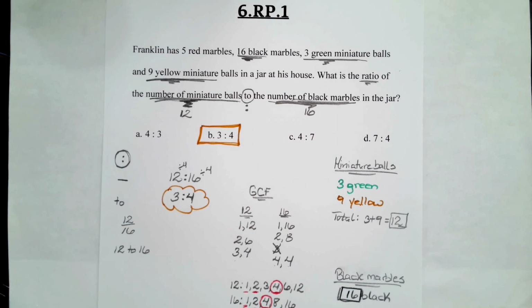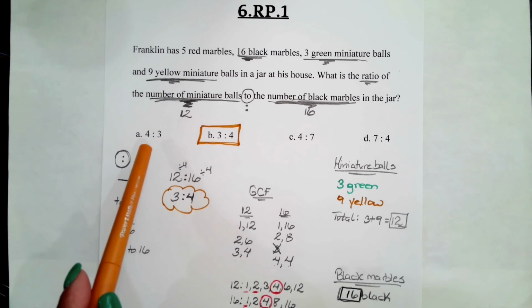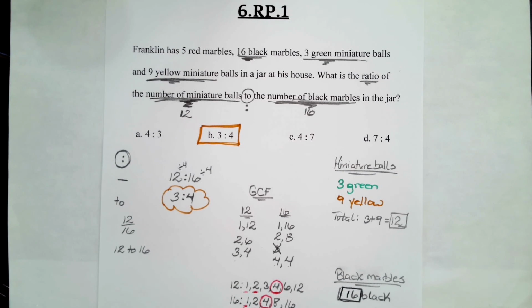And then I wanted to point out the distractor answer due to students switching up the order of the ratio description. I hope this was helpful.